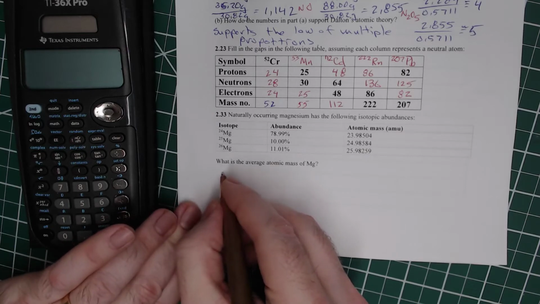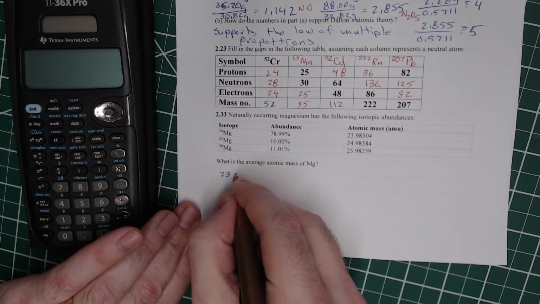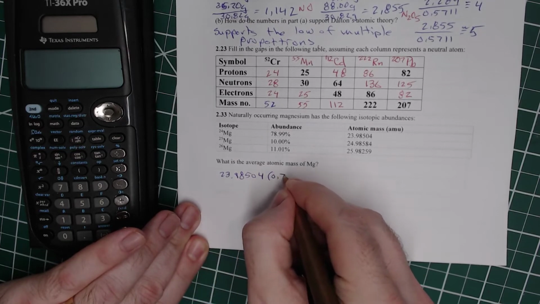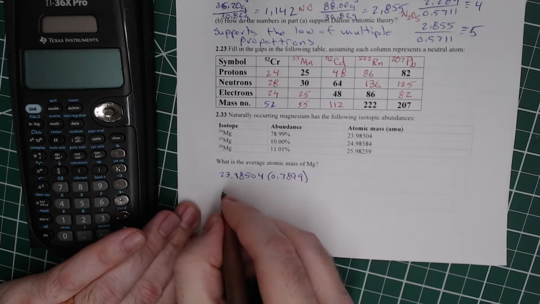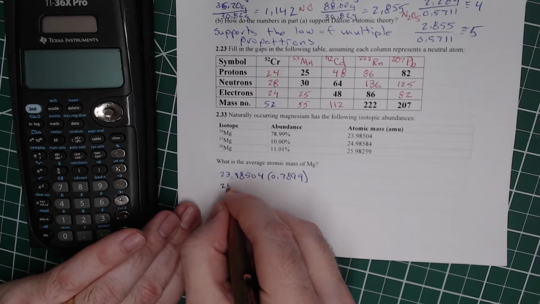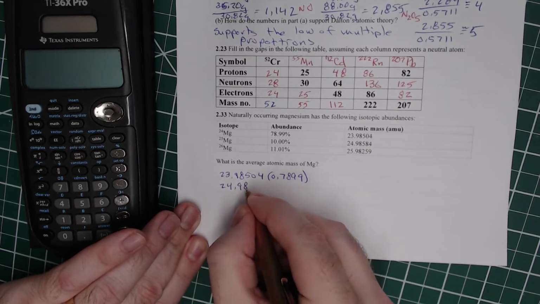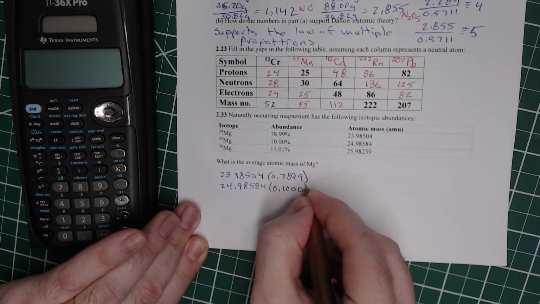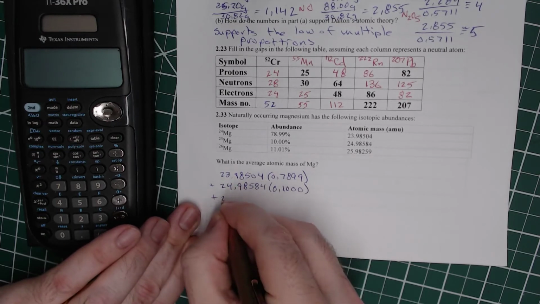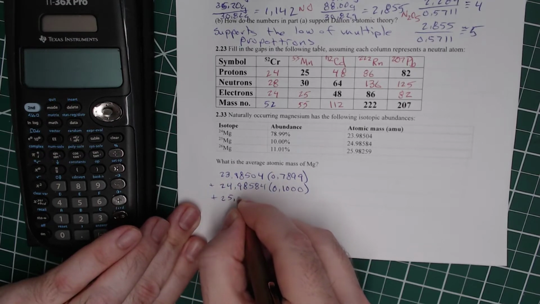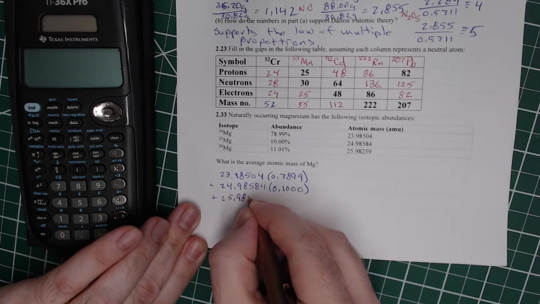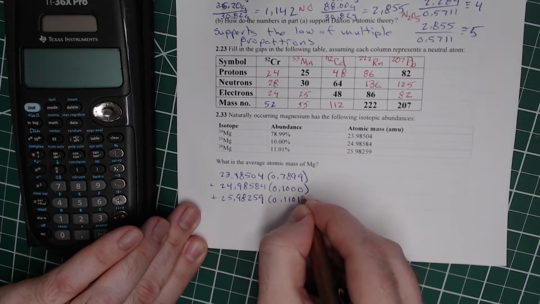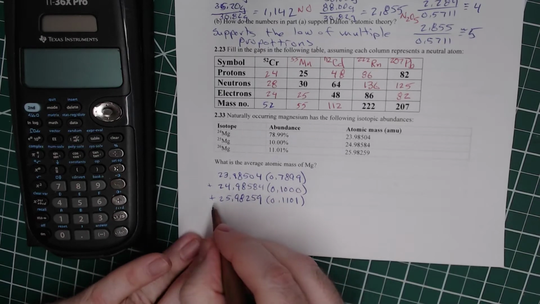And then we're going to do 23.98504 times 0.7899, and then 24.98584 times 0.1000, and then 25.98259 times 0.1101. And that takes up the 3 known isotopes.